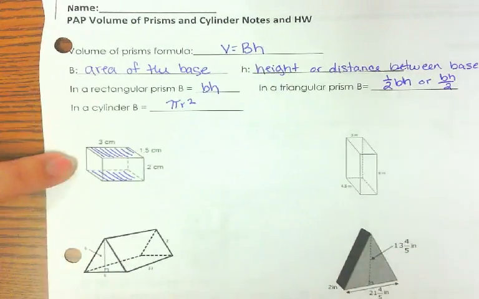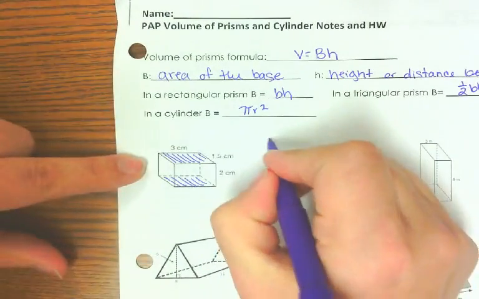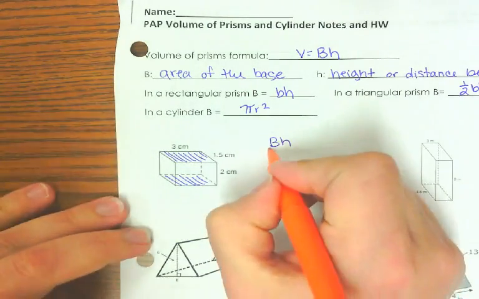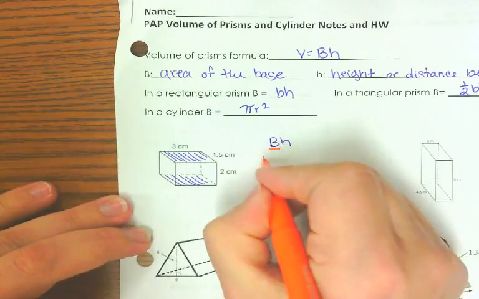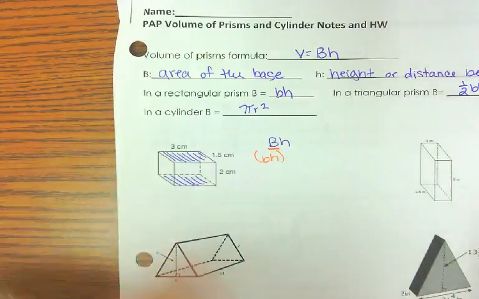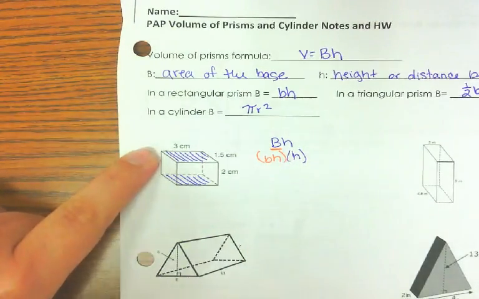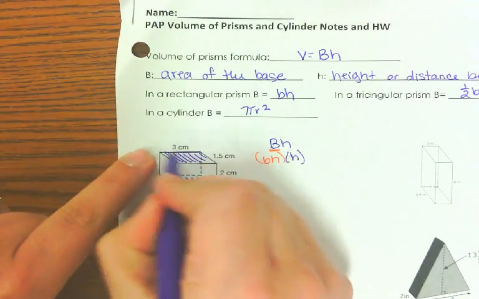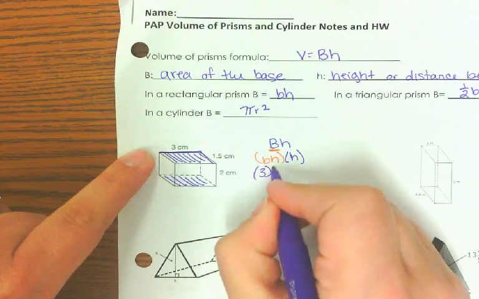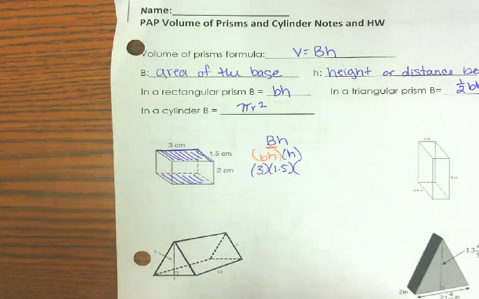So to start with our first example, we have a rectangular prism. My formula is big B times H. That big B is going to get replaced by base times height, of the base, times the height, or the distance between the bases. Our base is 3 by 1.5. So I'm going to multiply 3 times 1.5, then times our height, which is 2.